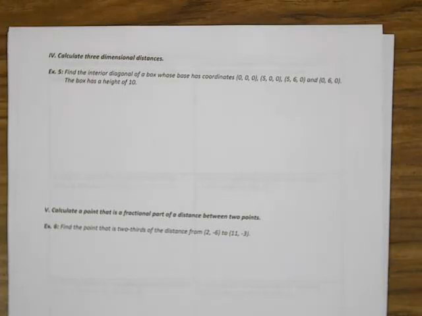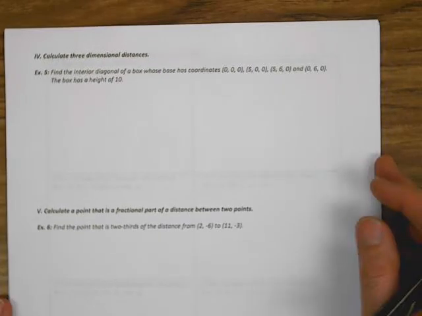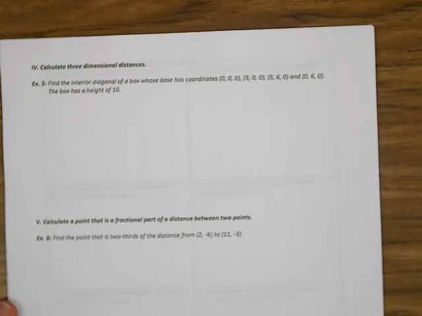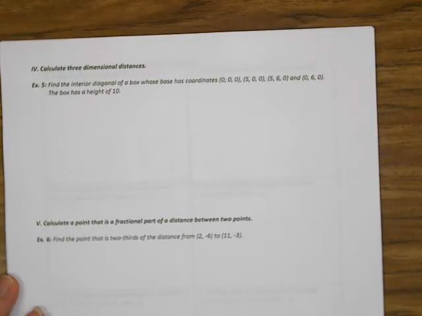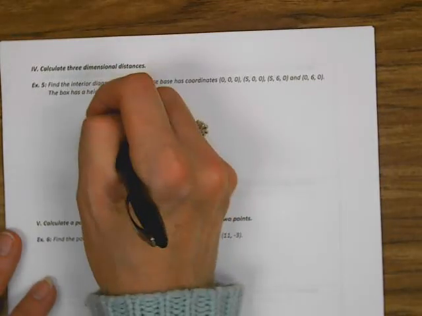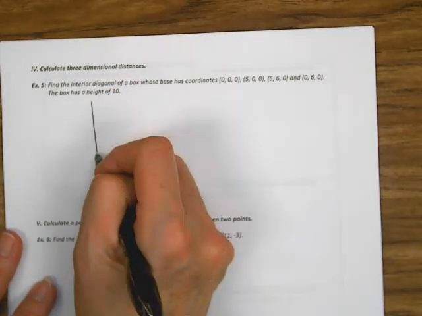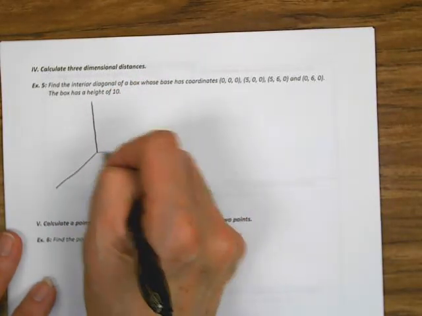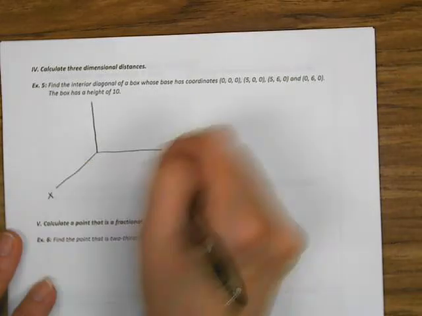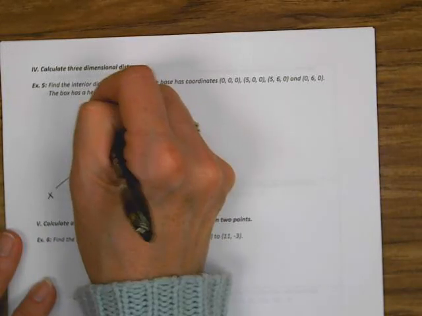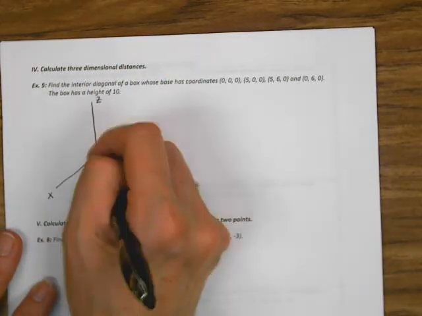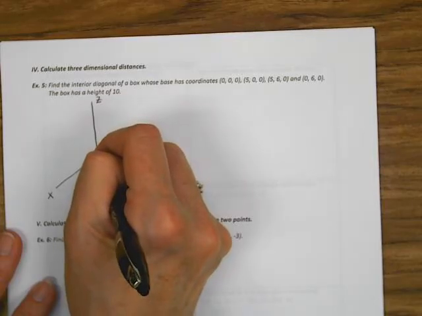So for those of you who are spatially challenged, I apologize. It says find the interior diagonal of a box whose base has coordinates, and then I give you some points there. So let's sketch a three-dimensional. All right, if you've forgotten, this is x, this is y, and this is z. All right, so 0, 0, 0 is right here.